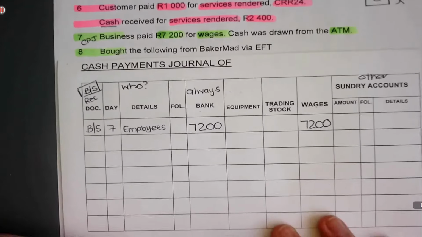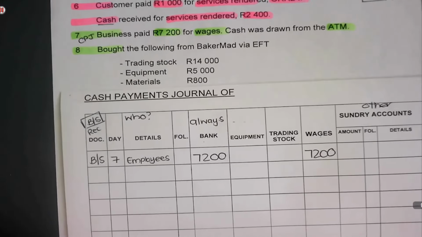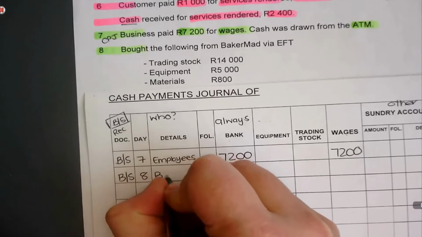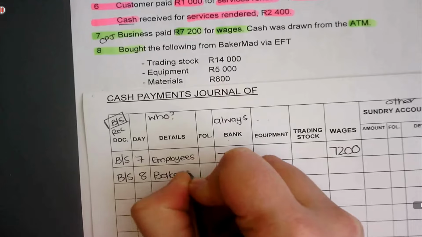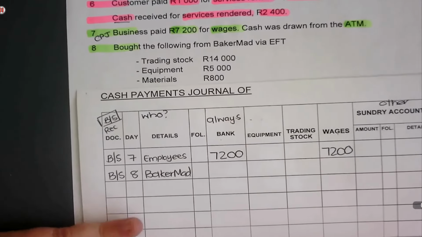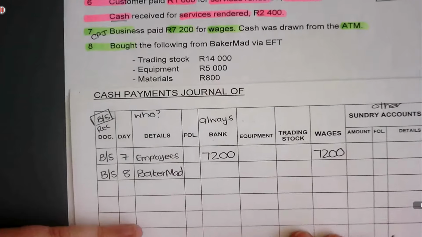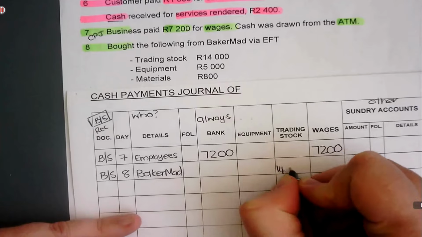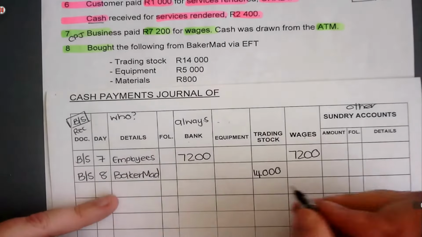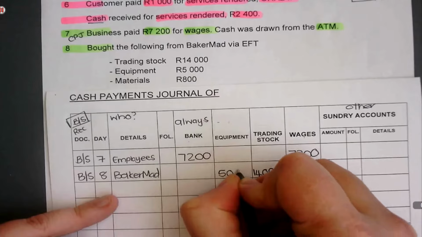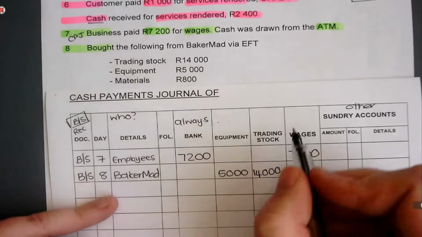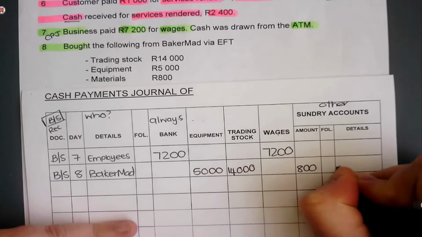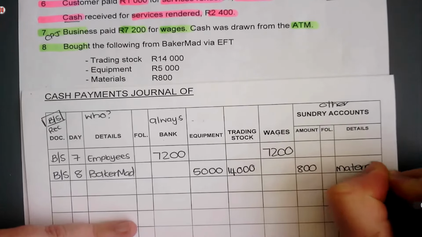You bought the following from Baker Mad via EFT. So EFT is going to be a bank statement. It's the 8th. The name of the place is Baker Mad. And we're not going to put the bank amount in yet, but we're going to put each of these in. So trading stock was 14,000. Equipment was 5,000. And materials, which doesn't have its own column, so it's going to have to go into sundry, was 800. We call it materials.